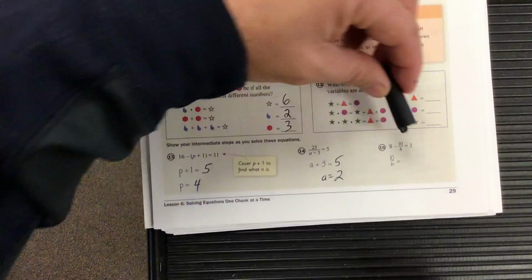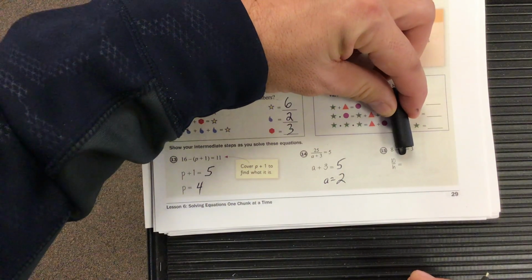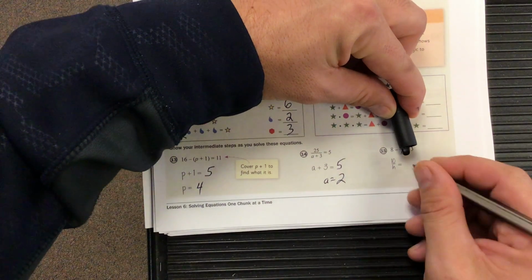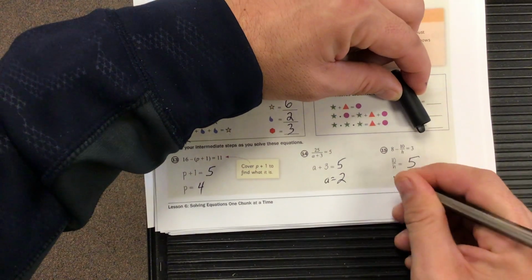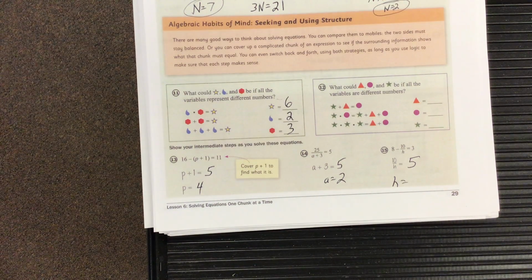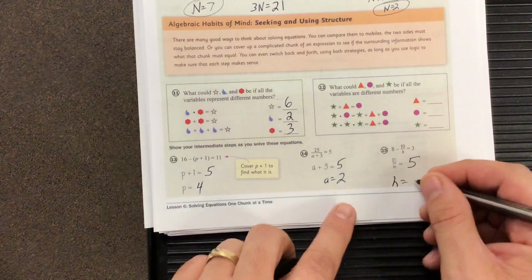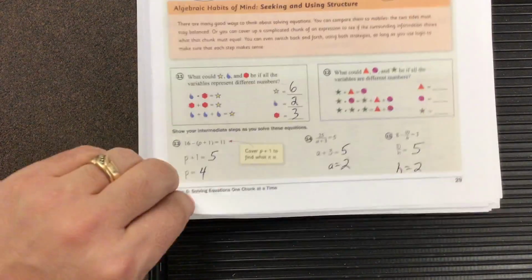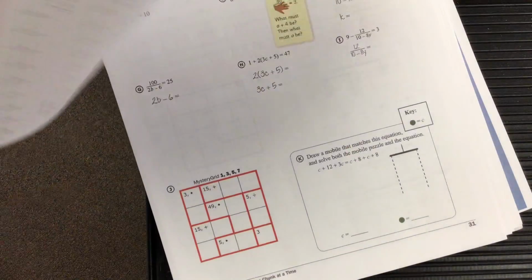Last one. Again, I'm going to cover this guy up. 8 minus what is 3? 5. So what's H? 2. That's correct. Landon's not being so confident today. So you can see how these are all the same. Nothing too difficult.